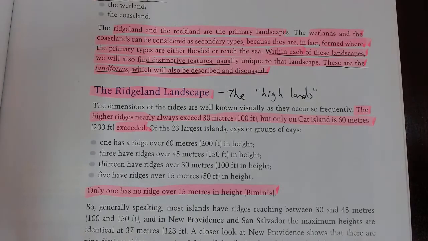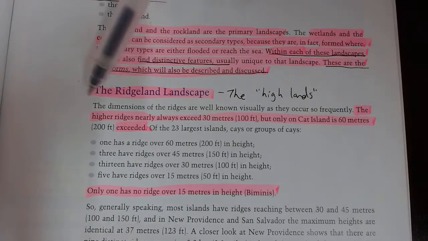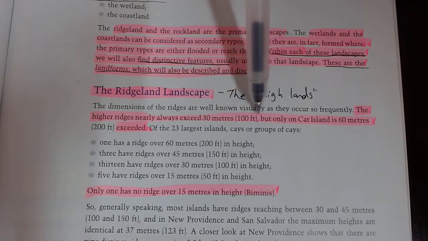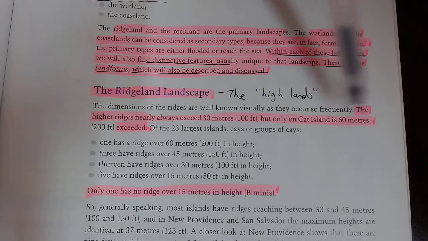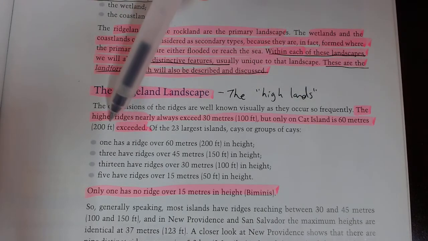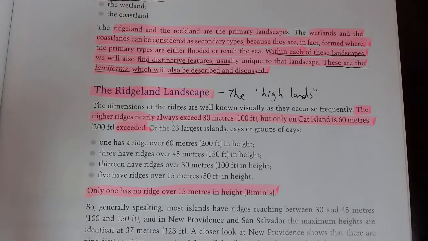Very, very straightforward, simple stuff. So the ridgeland landscape, the highlands. Ridgelands are always high. Think back to our mapping skills when we are at the top of a ridge. The higher ridges nearly always exceed 30 meters in height, about 100 feet. But only on Cat Island is 60 meters exceeded. So Cat Island has the highest ridgeland. I think it's 201 feet.